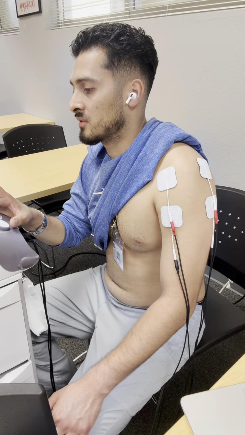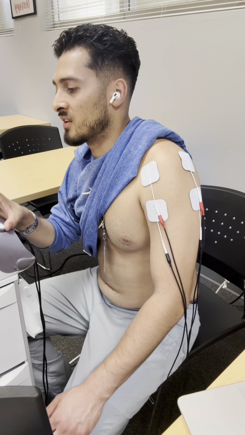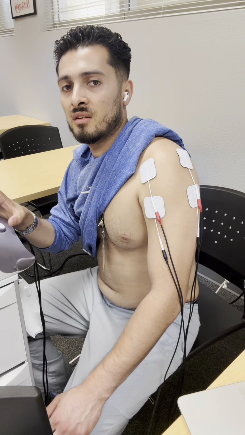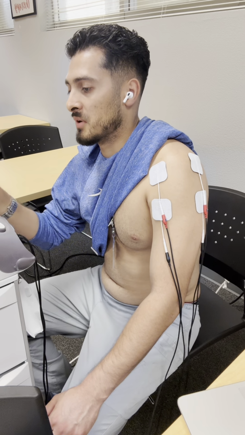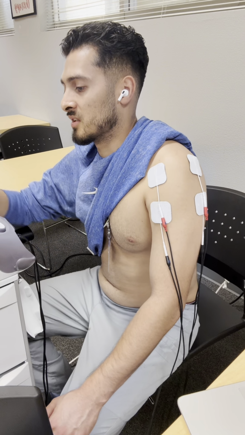So a lot more buzzing on one end versus the other end. So on these two channels right here, I'm feeling the contraction pulsing, and then on the other channel, I'm feeling just more of a buzzing sensation.